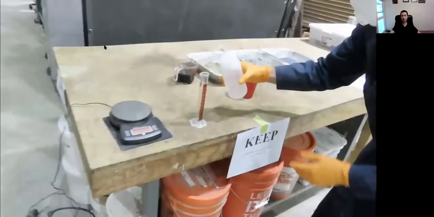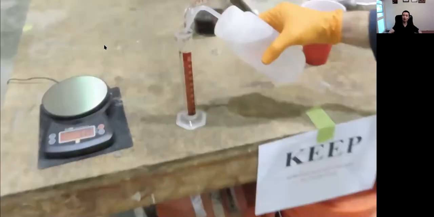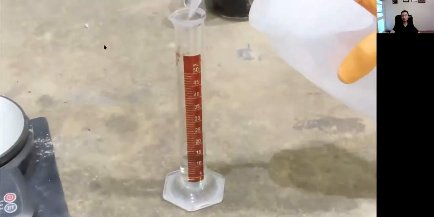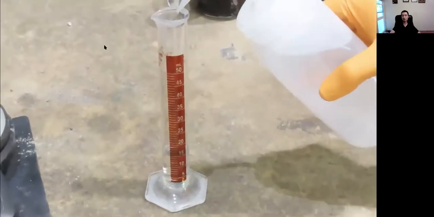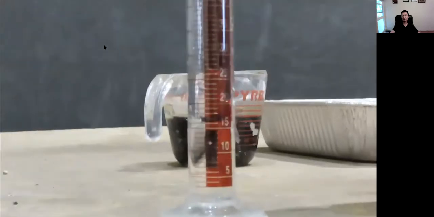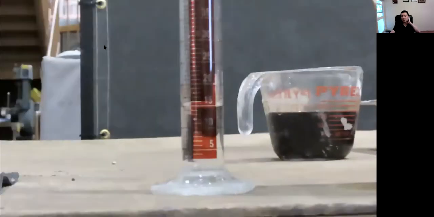So let's simply add water. What I'm doing is making my eyes right at the level of the number 15, and then almost, yeah.